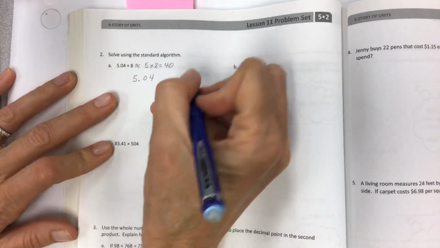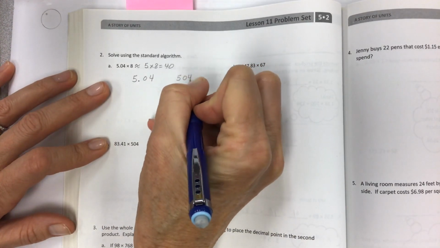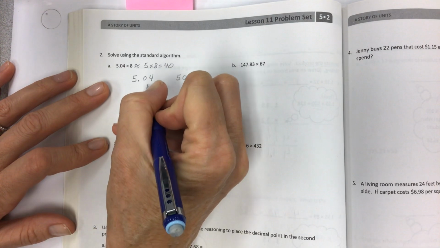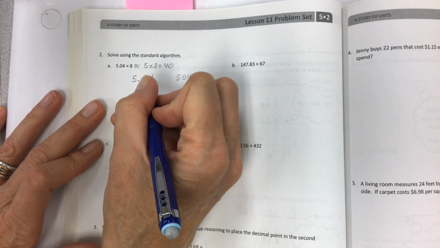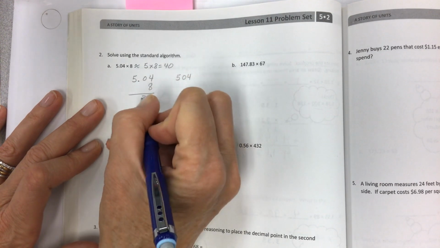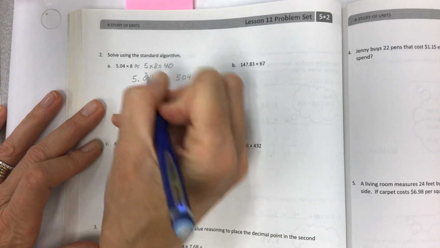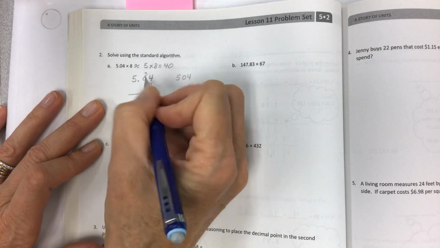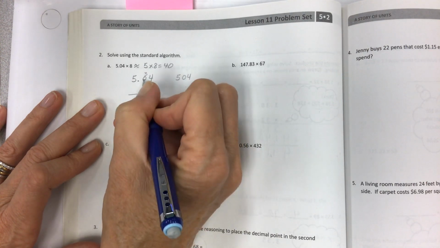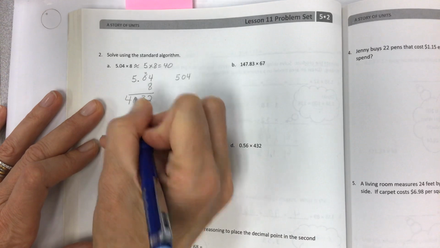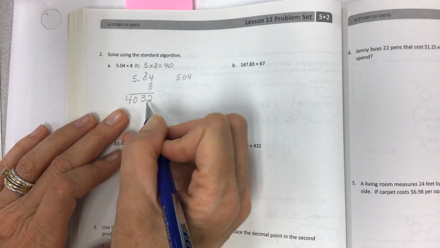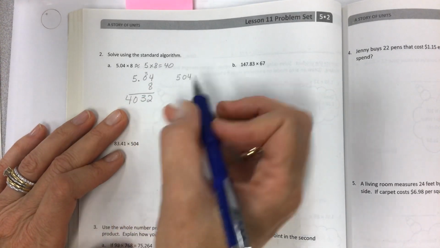5.04, or let's say you just want to put 504. You can do that. Times 8. Okay, now I have 32, but we have a 0 here, so I could put the 3 up. It's going to fall right down. Okay, 8 times 4 is 32, 3 is up, here's the 2, 8 times 0 is 0 plus 3, it fell down. 8 times 5 is 40. So I have 4032, and it's a super simple answer.